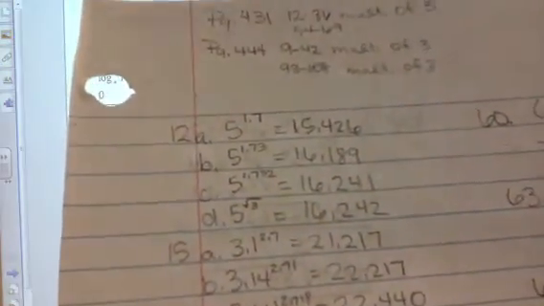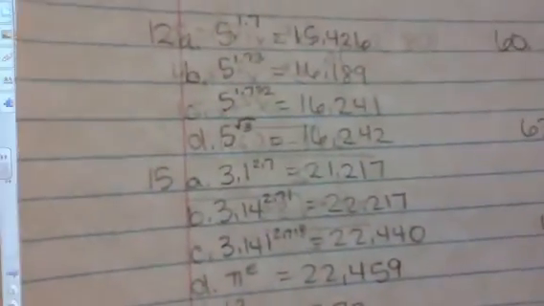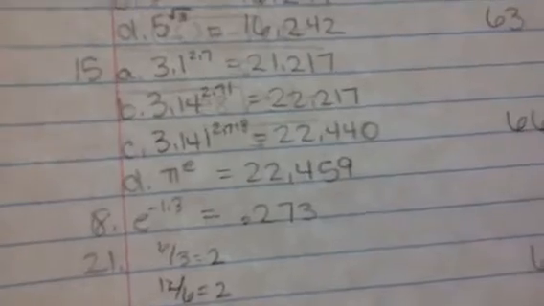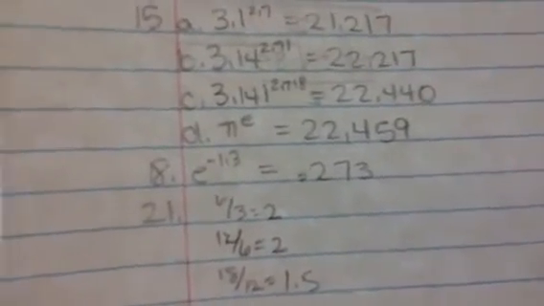All right. For number 12, you should get 15.426, 16.189, 16.241, 16.242. 15 is 21.217, 22.217, 22.440, 22.459. 18 is 0.273. 21 is no. 24 is yes, and your ratio is 3/2.